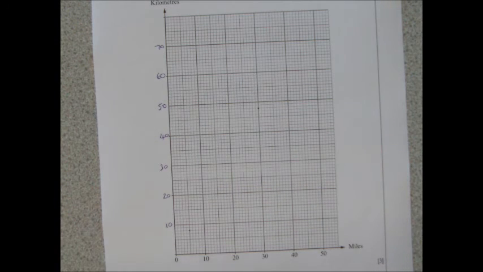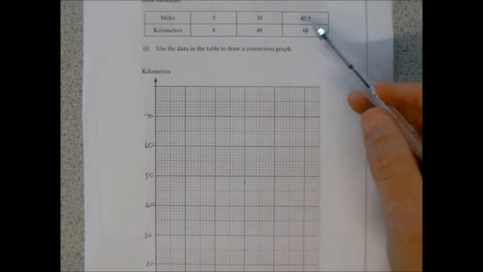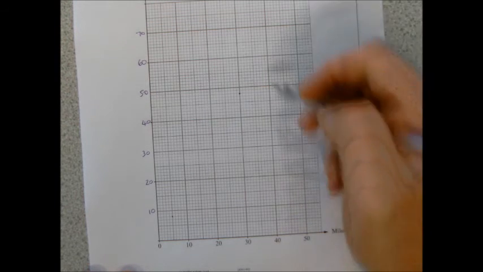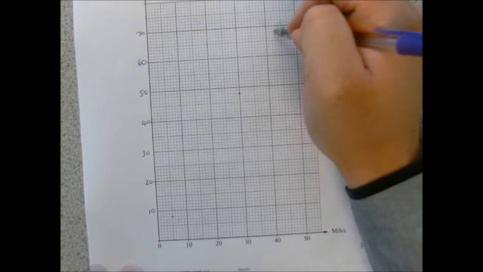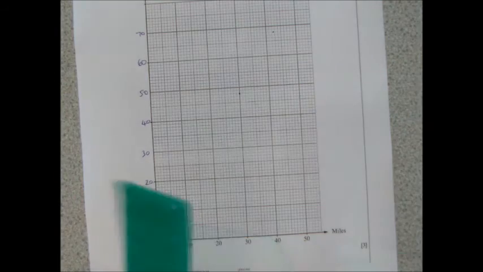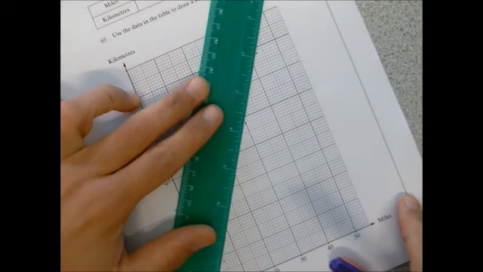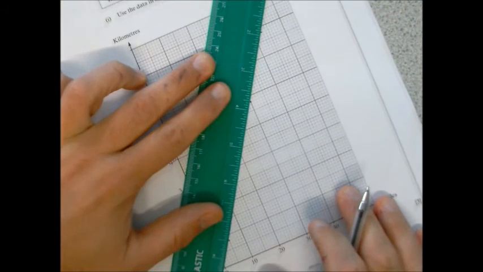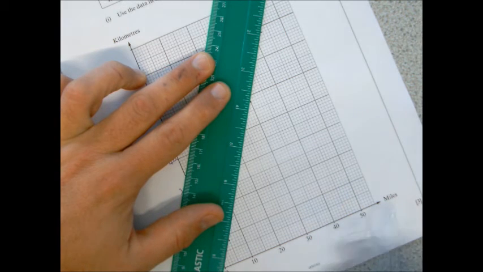So we've got 2 points now. And then the last point, 42.5 miles is 68 kilometres. So 42 is there, 42.5 will be in the middle between the next 2 squares, and that's 68 kilometres. So I've got 3 points. All I need to do now is join these up. Get my ruler, line them up. And in this case, of course, it will go through the origin, won't it? Because if you think about it, 0 miles is also 0 kilometres, so that has to go through there.